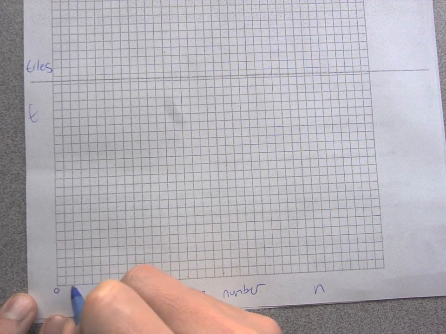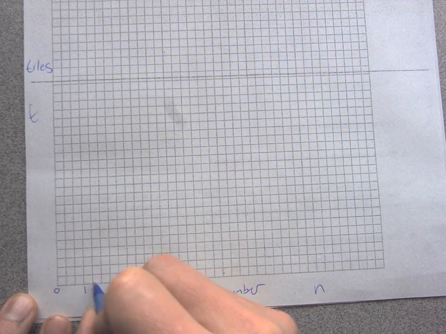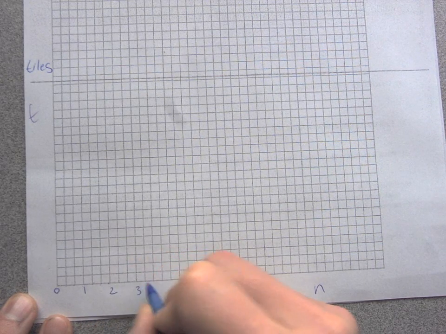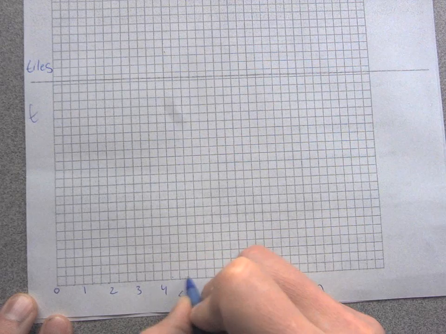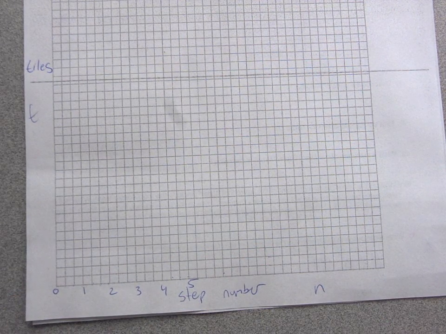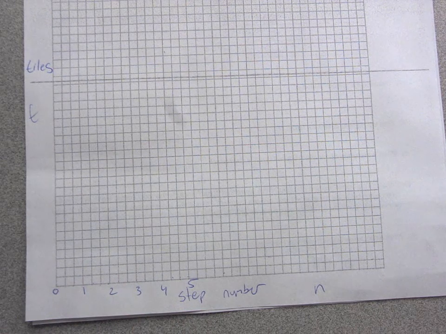Let's do 1, 2, 3, and then we'll put our 1, and then we'll go 1, 2, 3, and then we'll put our 2, and then we'll go 1, 2, 3, and we'll put our 3, 1, 2, 3, we'll put our 4, 1, 2, 3, we'll put our 5. I'm just spacing these out a little bit. You don't have to space in the same way. That's just going to make our graph look nicer. You could space them out 4 spaces away from each other, or 5 spaces away from each other, or whatever you want. You could also put them right next to each other, but again, that's going to look really crowded.